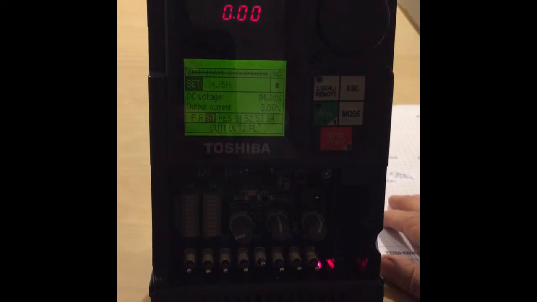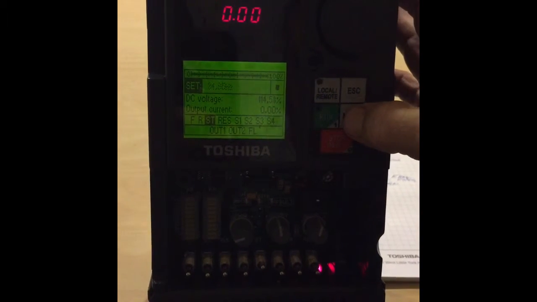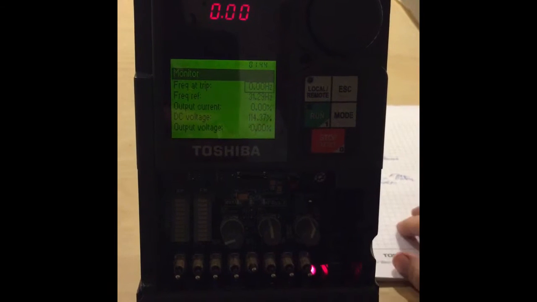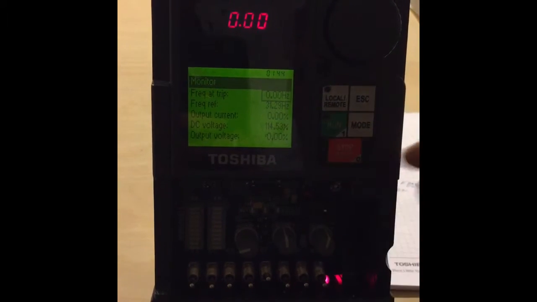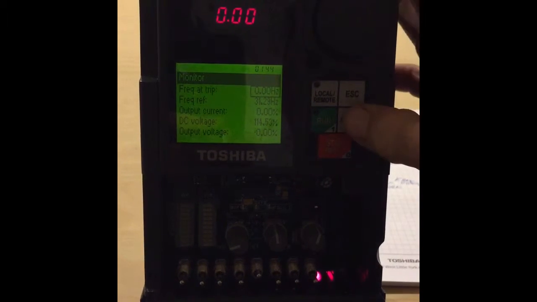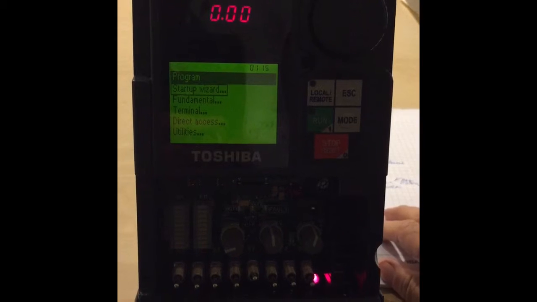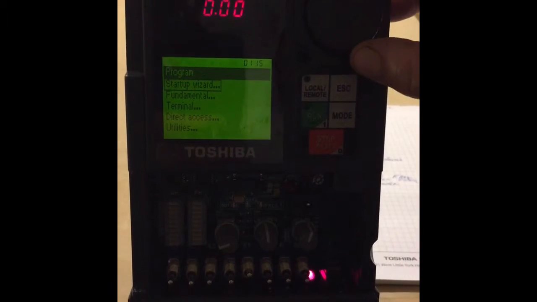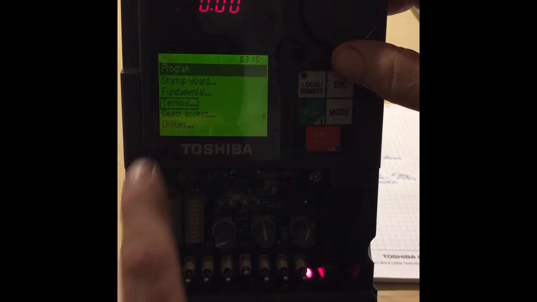The purpose of my demo here is we will go to the mode, hit MODE. It will go to the monitor screen. If you ever want to monitor anything at all, it will tell you about that. Second process is going to mode again. We get to program. When you get to program, you see this radio dial. This is what gets to any part of the parameter that you want.